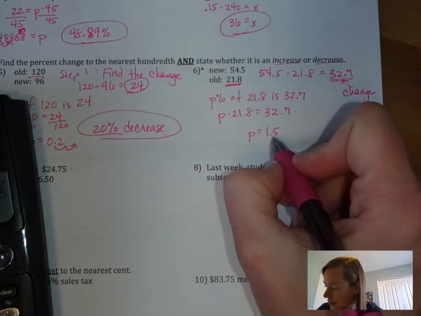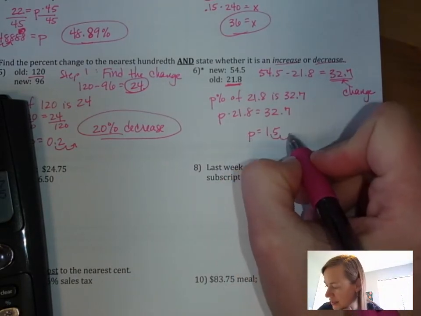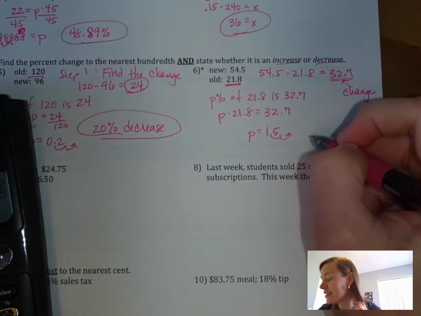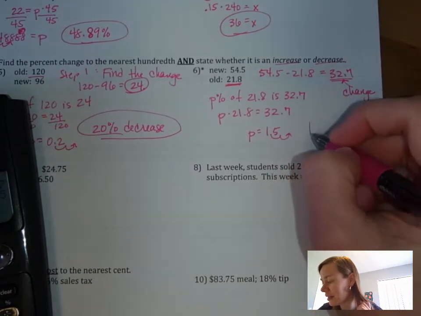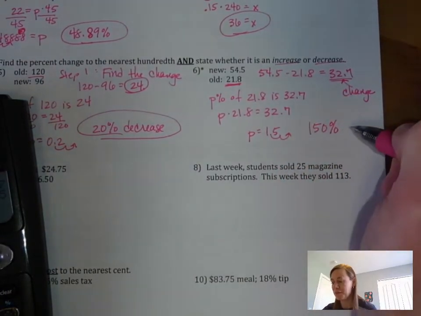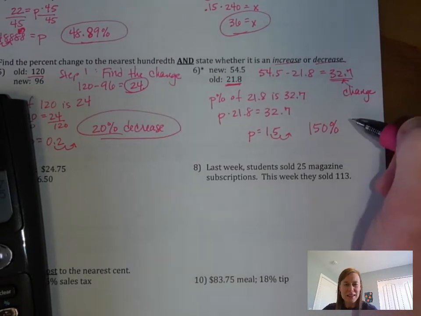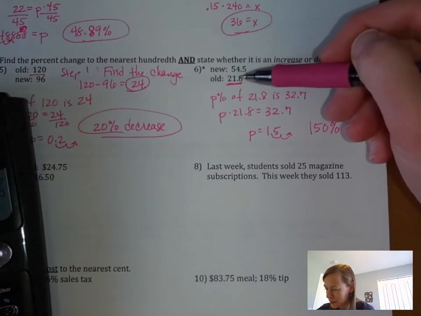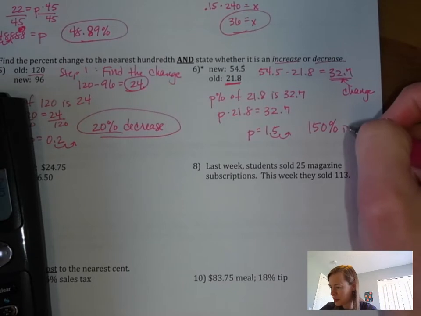Now let's move that decimal point, because that p is reminding us that this is a percentage. Looks like we're going to need another 0 in there, so we can just supply that, and then you're going to wind up with 150%. And that is an increase, because there's the old, there's the new, it got bigger, so increase.